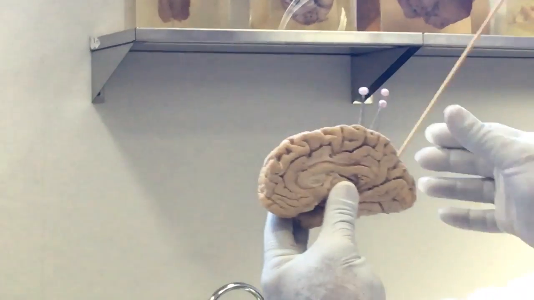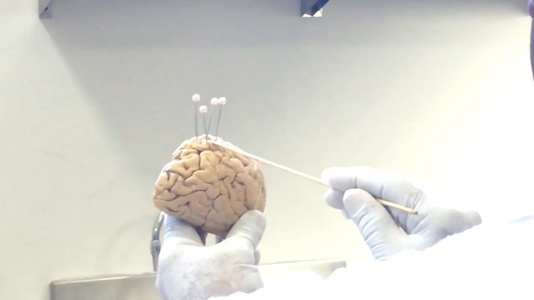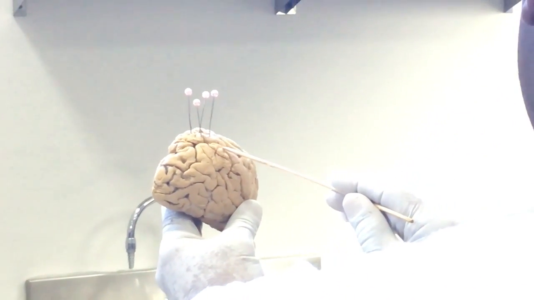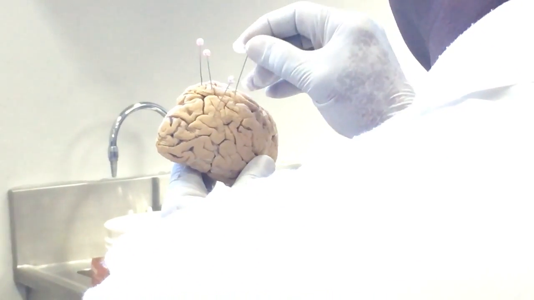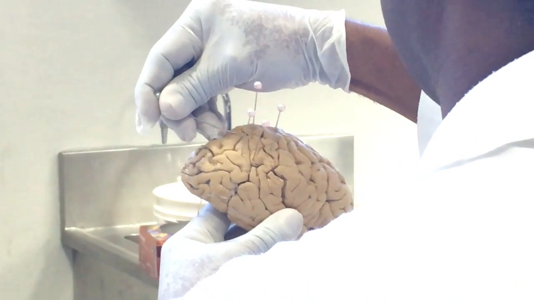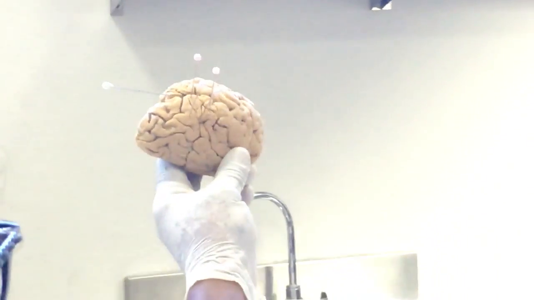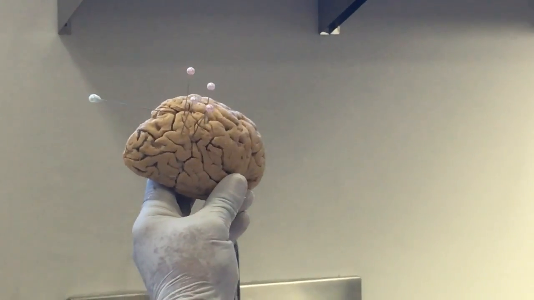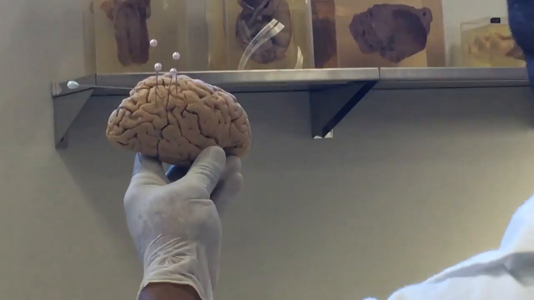Okay? Now let me take this out and come back around here, because we said this was the superior parietal lobule, and this is the what? Inferior parietal lobule. So this is the area of cortex below the intraparietal sulcus. So this is the intraparietal sulcus, and this is the inferior parietal lobule. You see that? Good. Now I want you to notice something about the inferior parietal lobule.